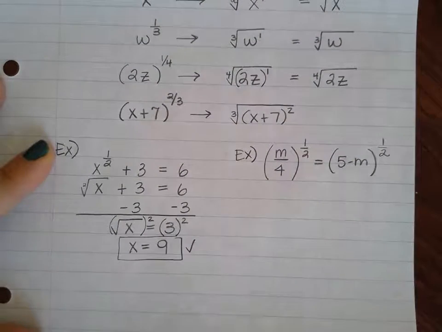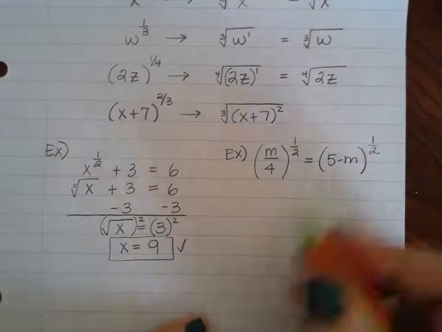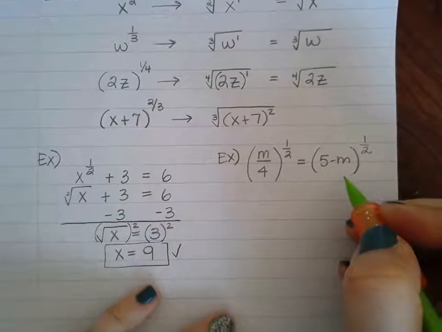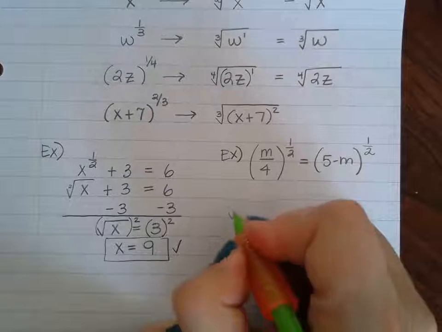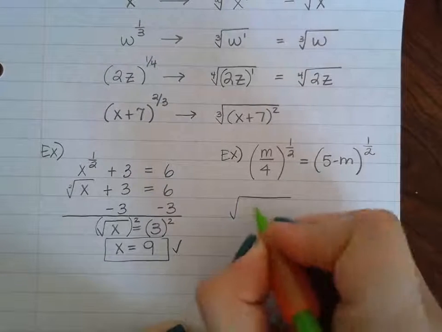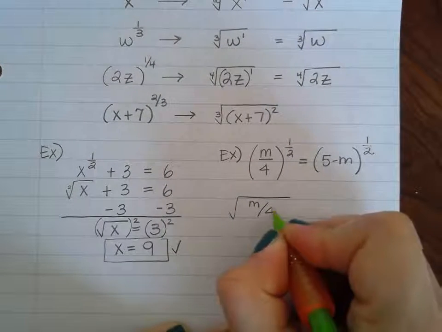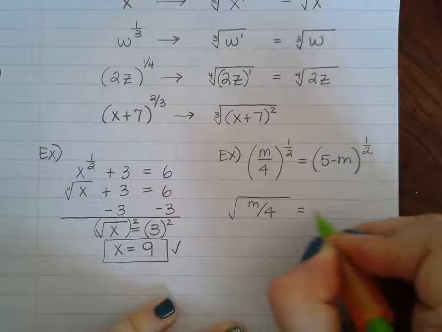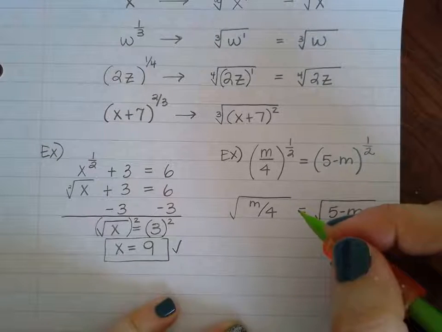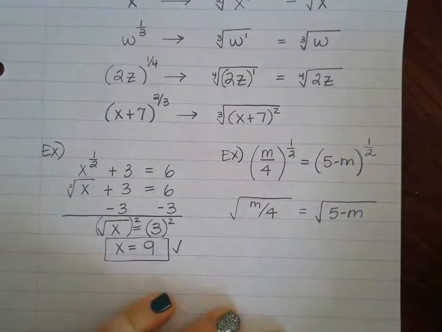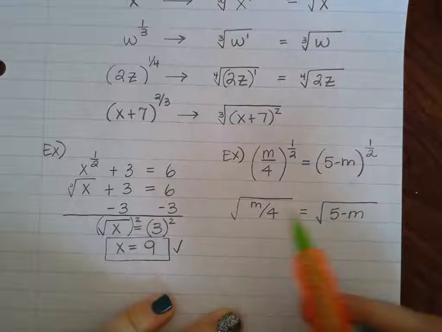Okay, so to do this one, rewrite it in radical form. By now, 1/2 should sound like the square root, so this should be getting easier. So the square root of m over 4 equals... now we are going to raise both sides to the power of the index.